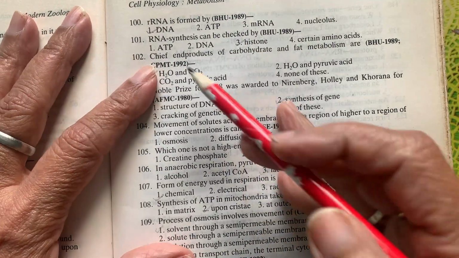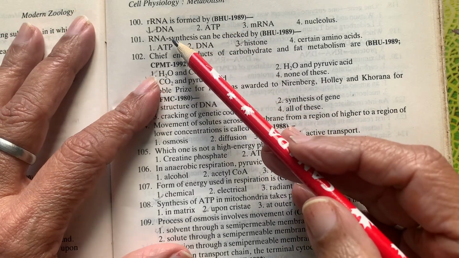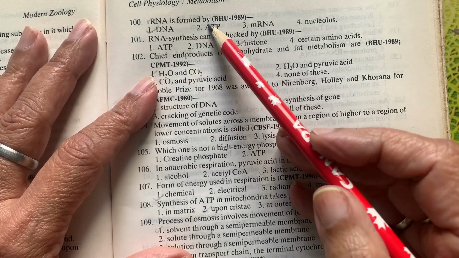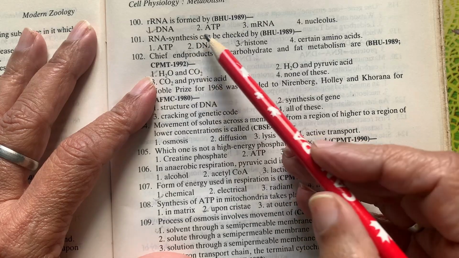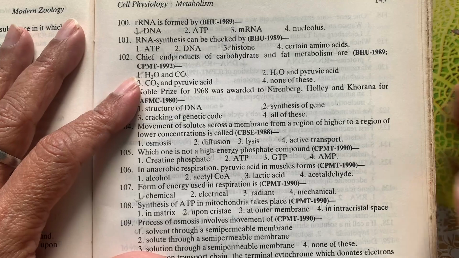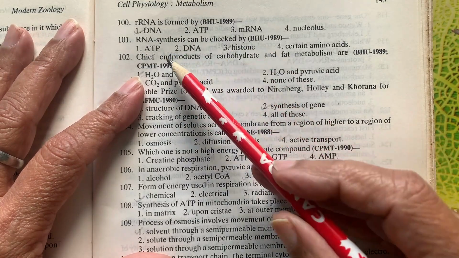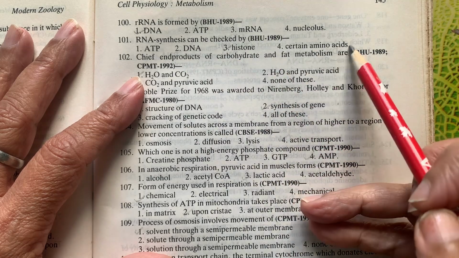Now the next one: ribosomal RNA is formed by transfer RNA, DNA, ATP, messenger RNA, nucleolus. The correct option is DNA. RNA synthesis can be checked by ATP, DNA, histone, certain amino acid.